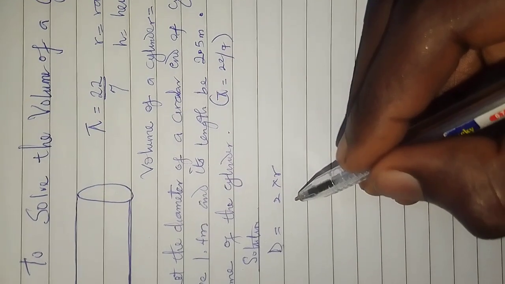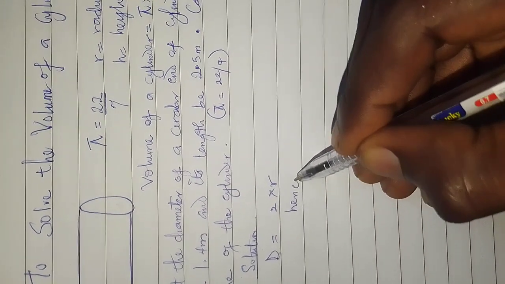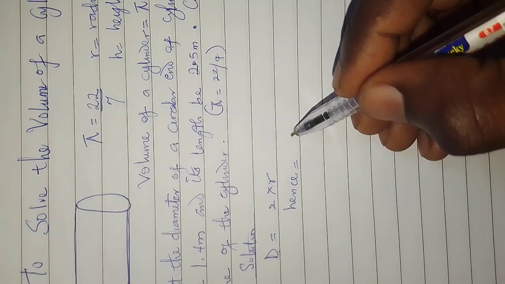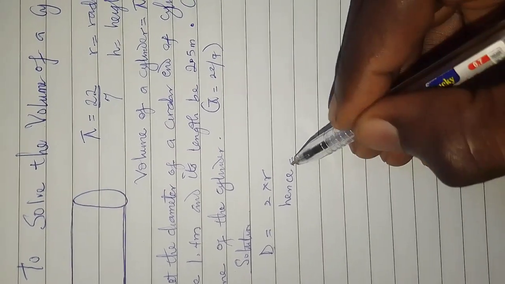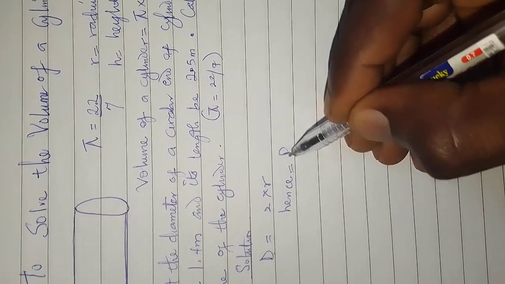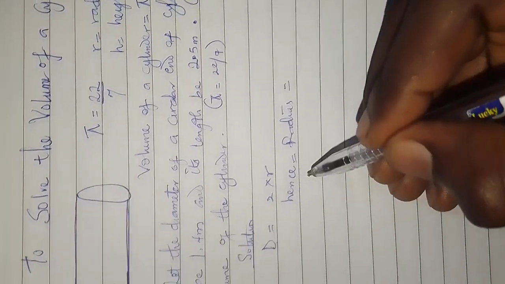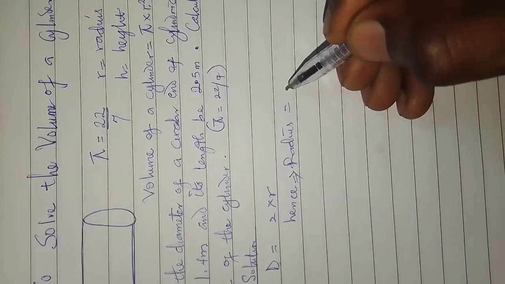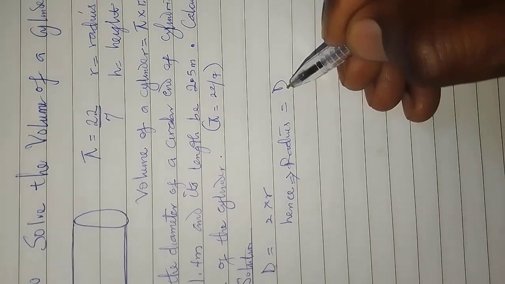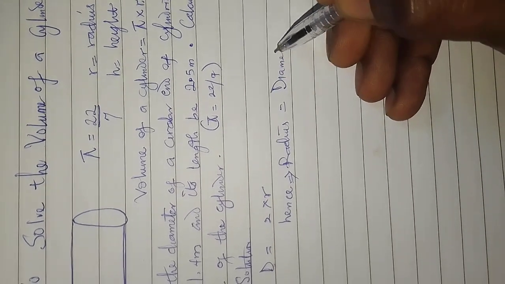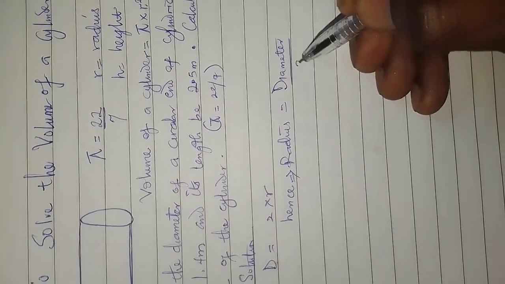Hence, radius equals diameter divided by 2.